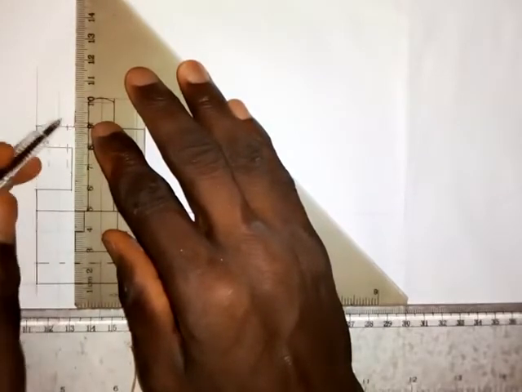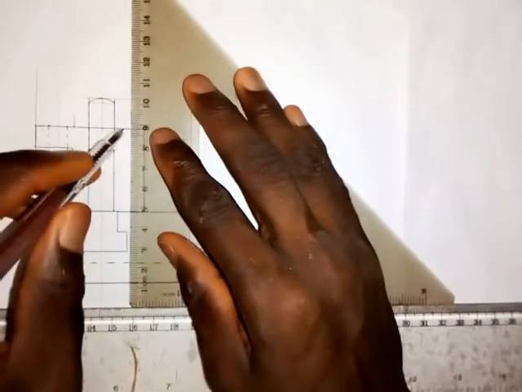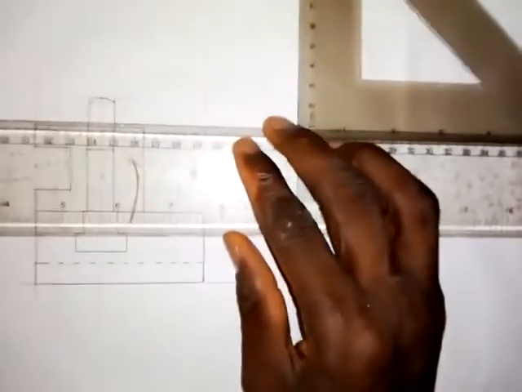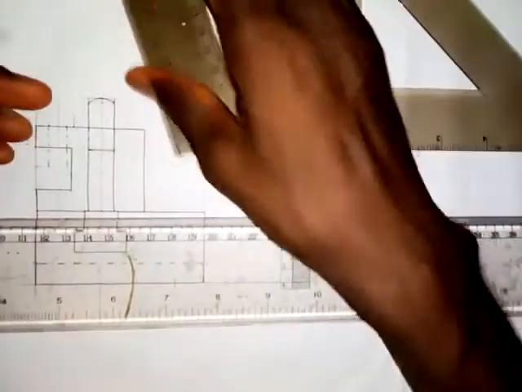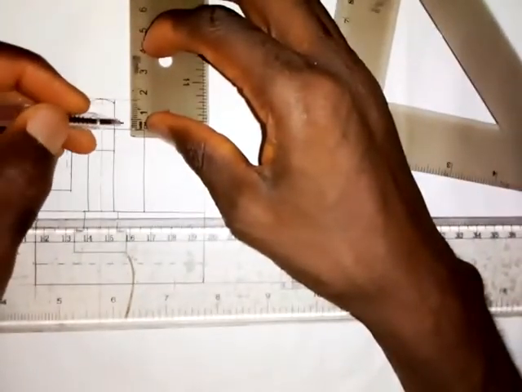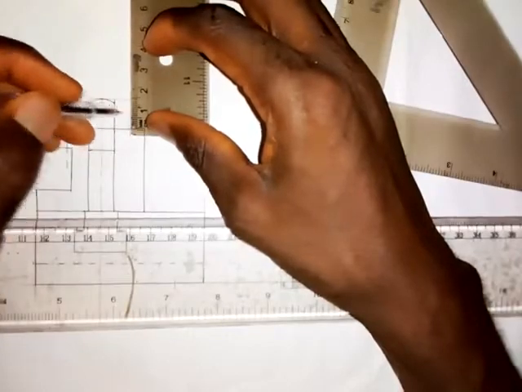Then I will draw a vertical line here, and here I will also draw a vertical line. Then I will take a measurement of 2 millimeters. So this is 2 millimeters.